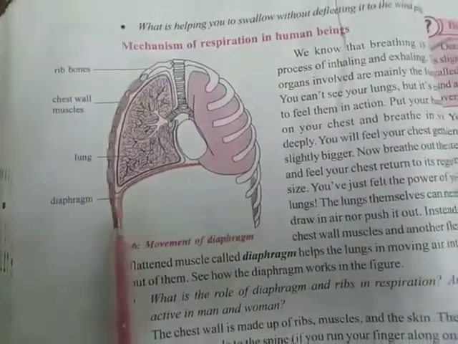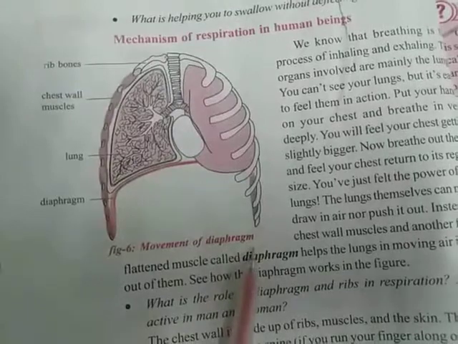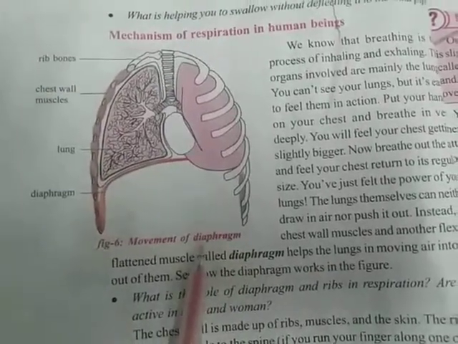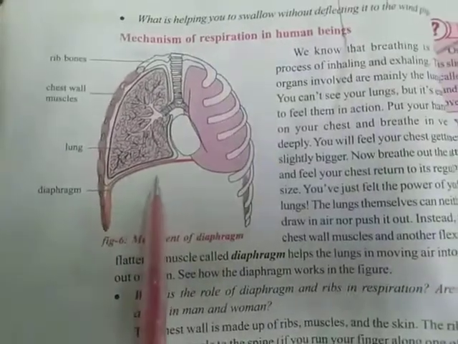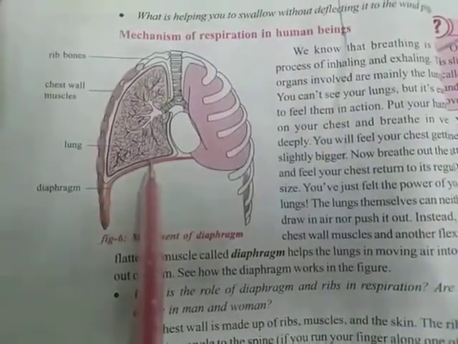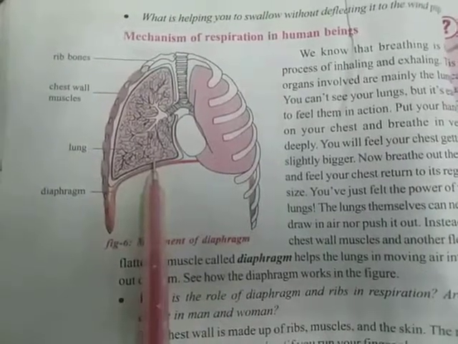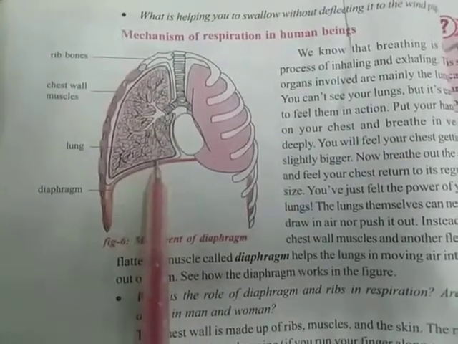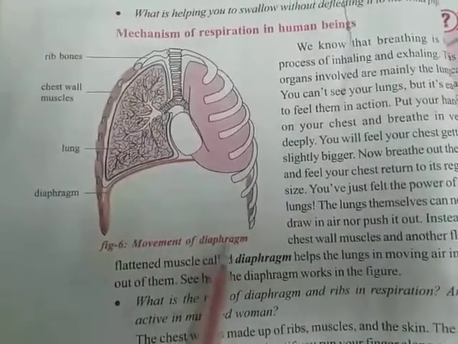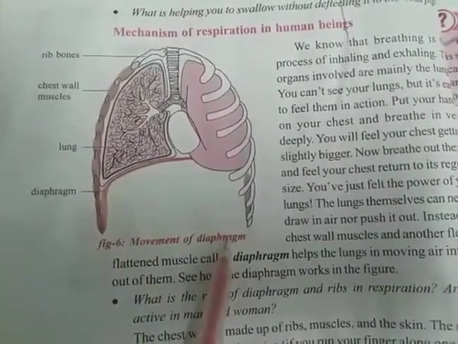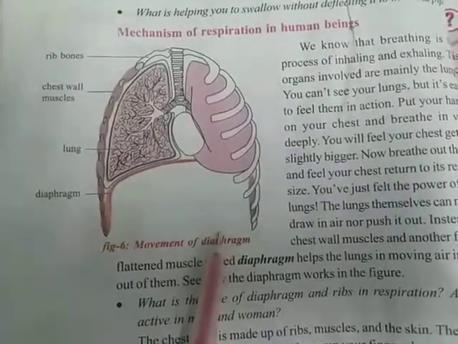So here this diaphragm plays an important role during inhalation and exhalation. In the respiration process, mainly we take in atmospheric gases and release internal gases from our body. So during the respiration process, this diaphragm plays an important role. How does it change its shape? We are going to discuss.